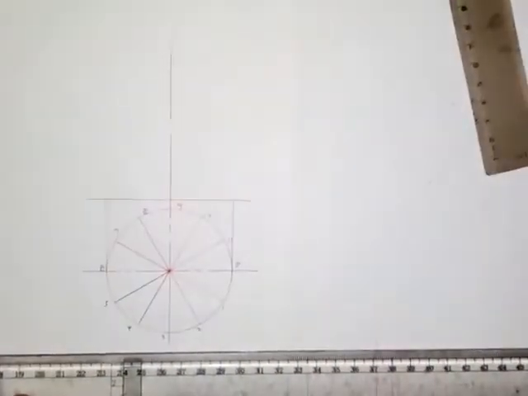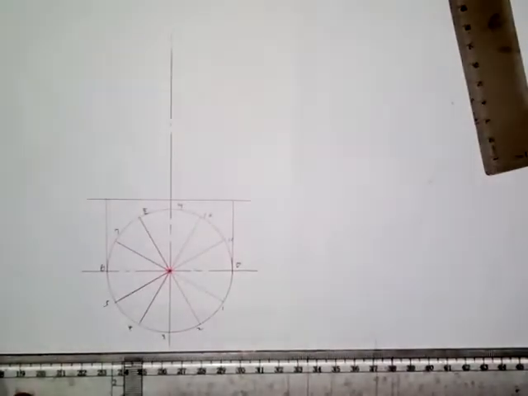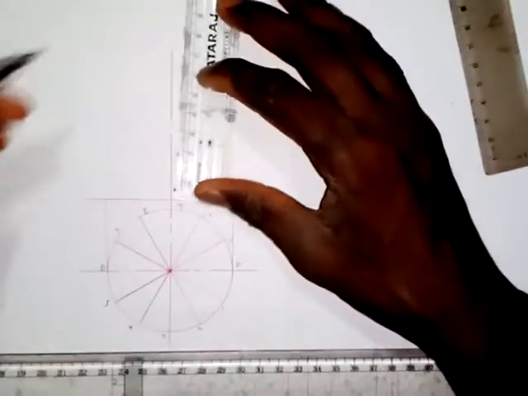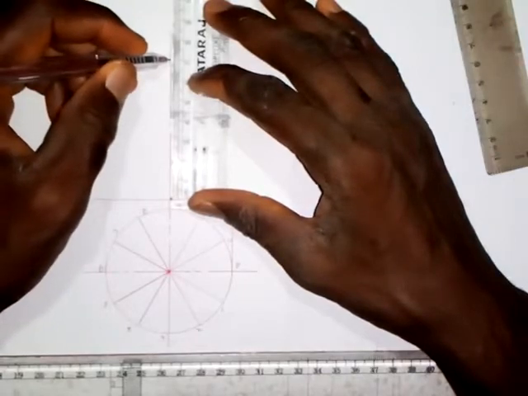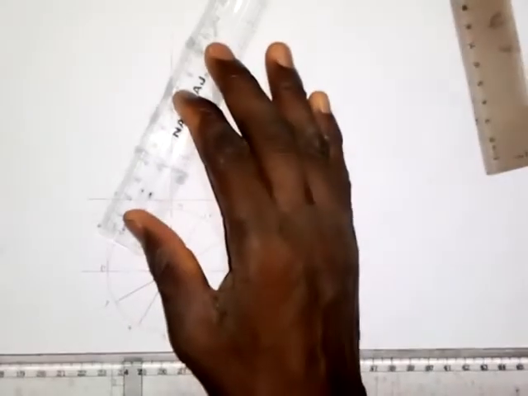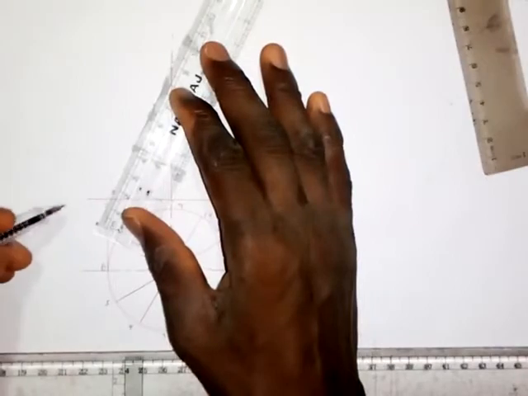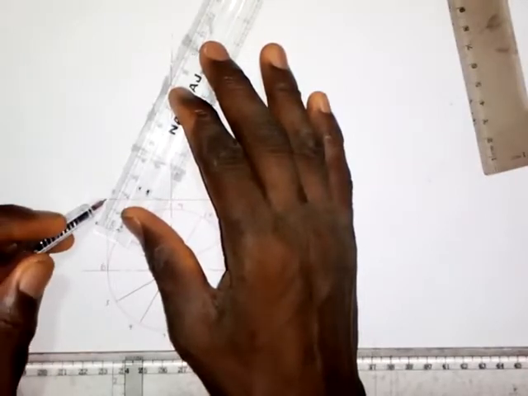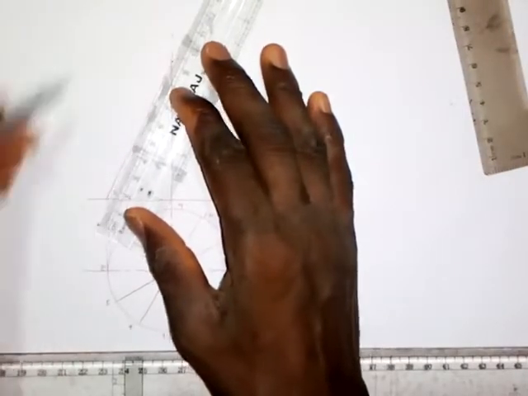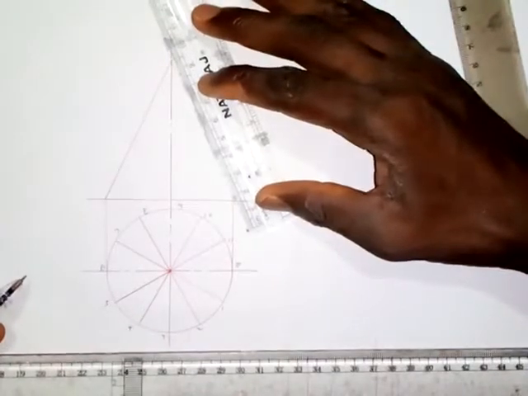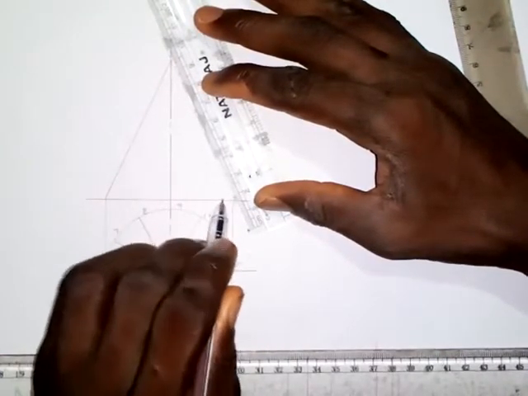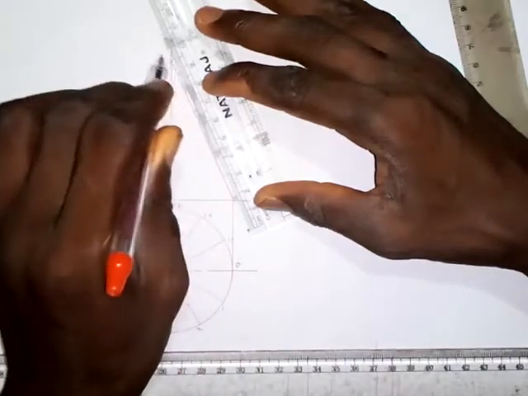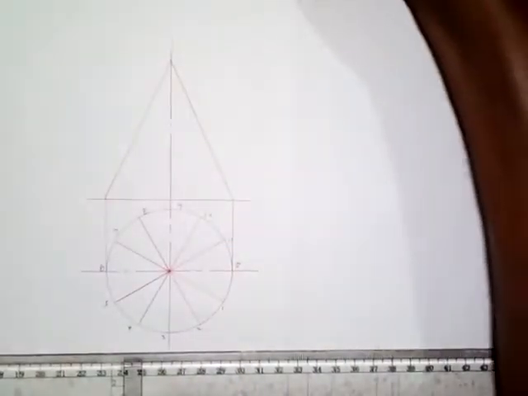The next thing I'm going to do is take a measurement of 70 millimeters from the base here, 70 millimeters from the base here. Then I'm going to join this point with this point, and I will also join this together with this point.